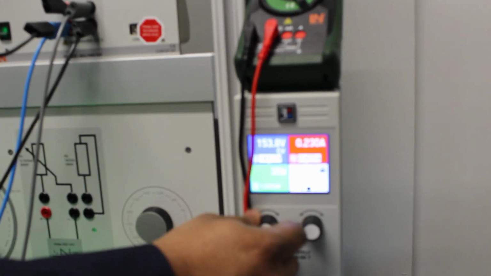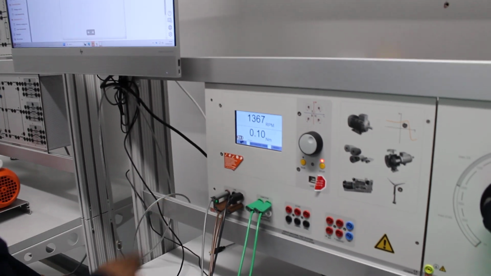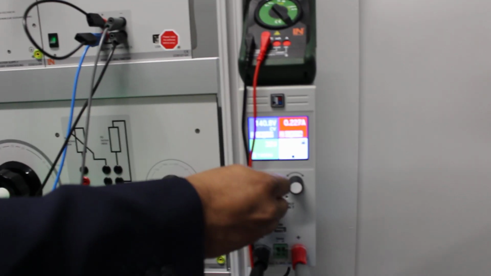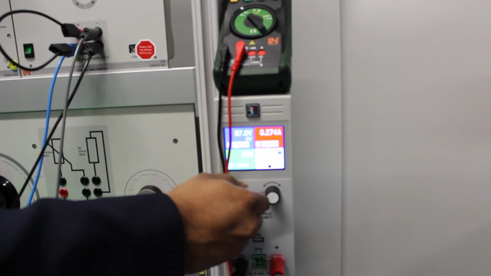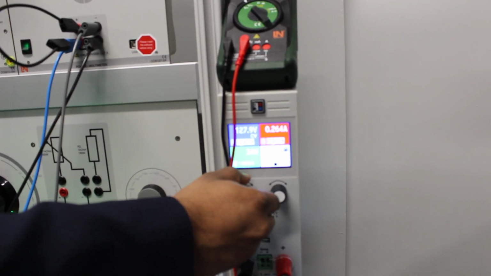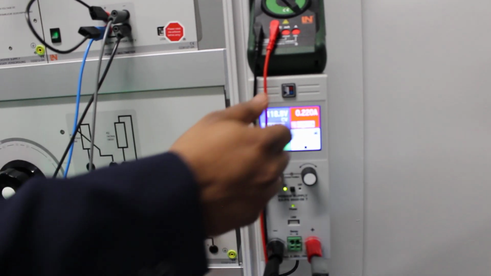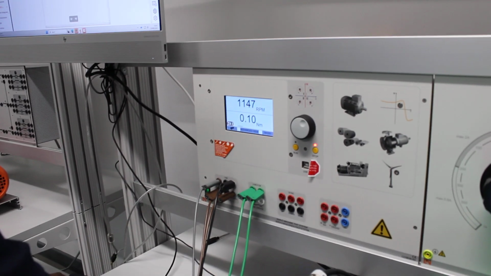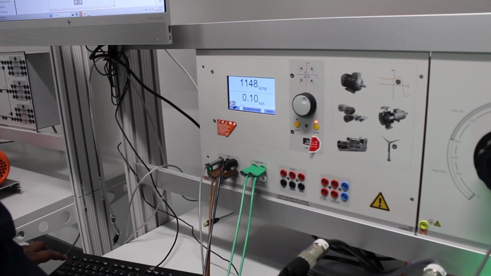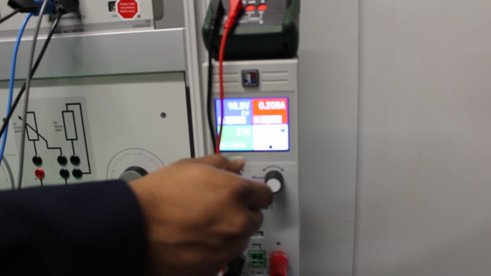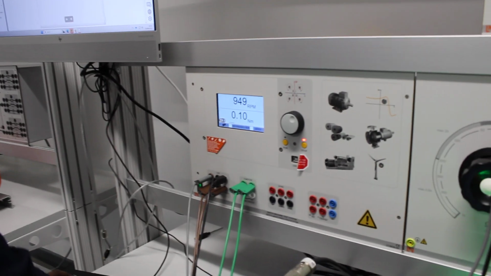Similarly, 140. Speed is now 1367 RPM. Then the voltage around 120. Speed is now 1148 RPM. Now bring the voltage to say 100. Now speed is around 949 RPM.